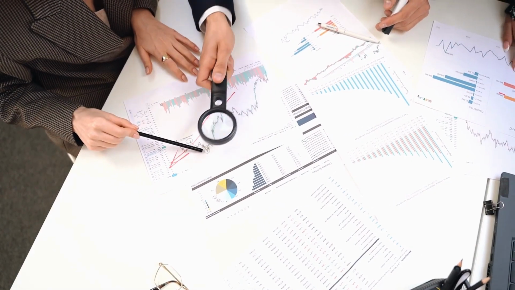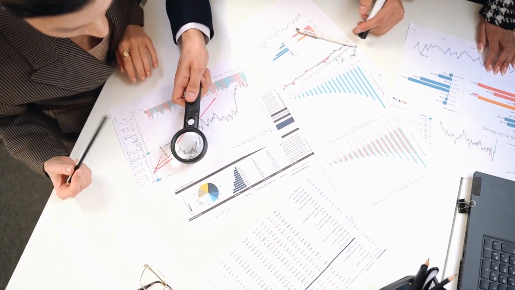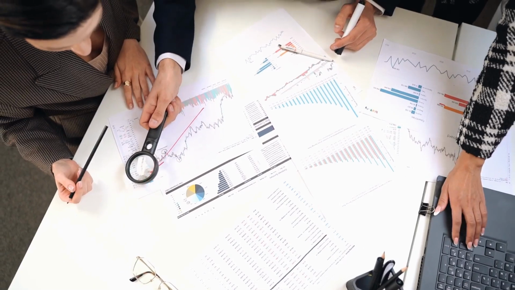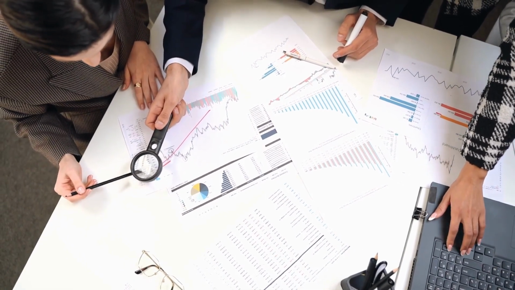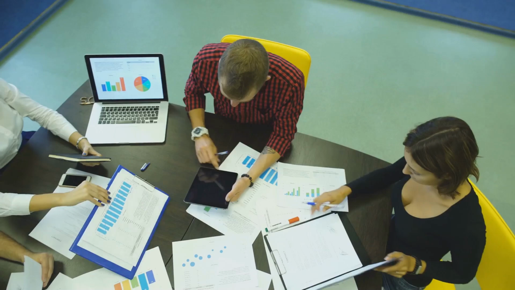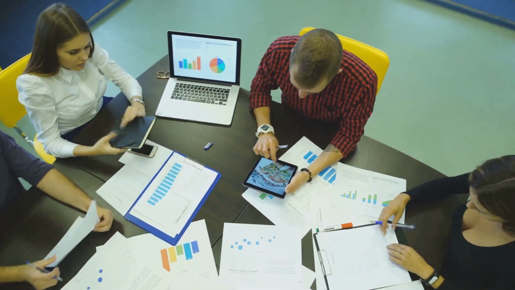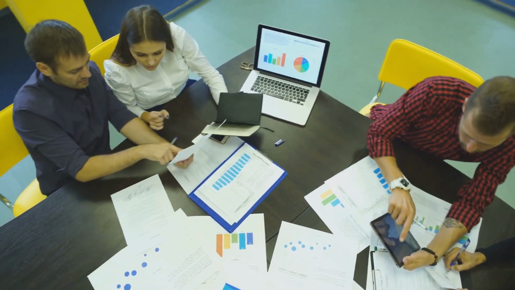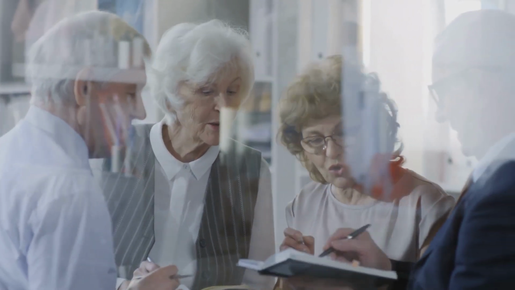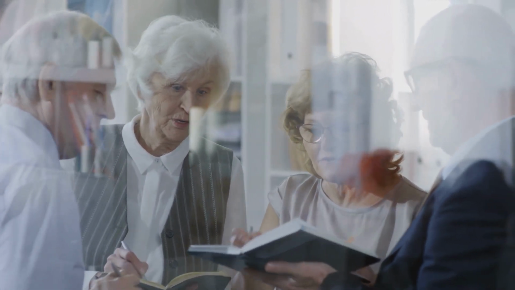Due diligence aims to validate the assumptions made during the valuation process, uncover any potential risks or liabilities associated with the target company, and confirm the strategic rationale for the acquisition. This phase involves a multidisciplinary team of experts, including financial analysts, accountants, lawyers, and industry specialists, who meticulously scrutinize the target company's records and operations.